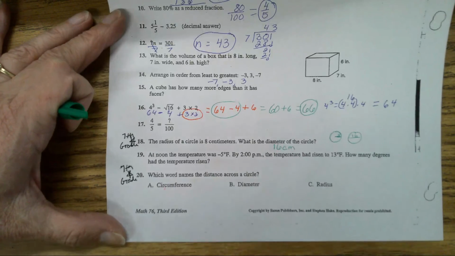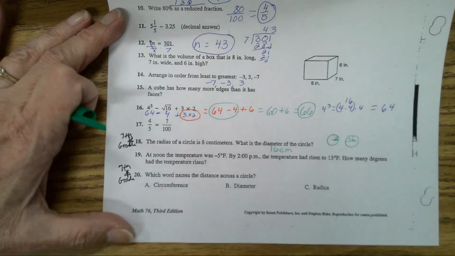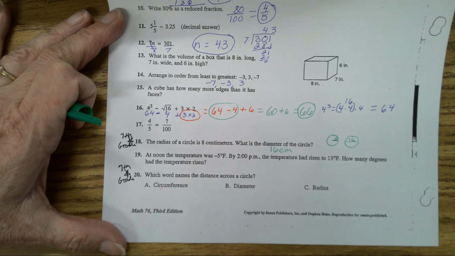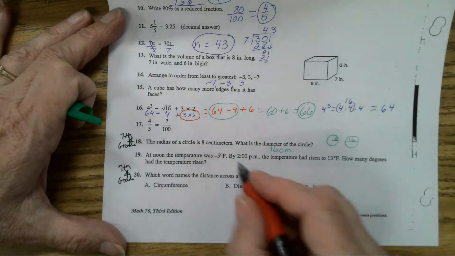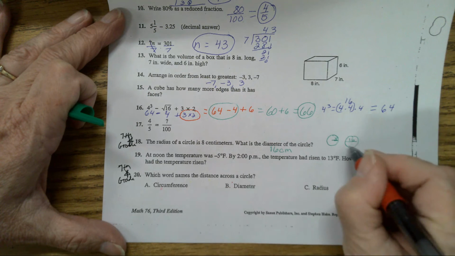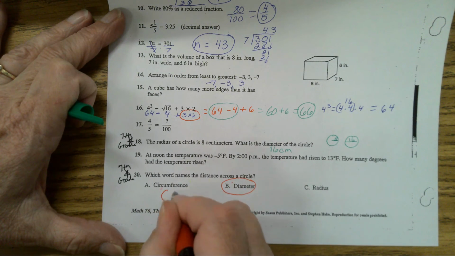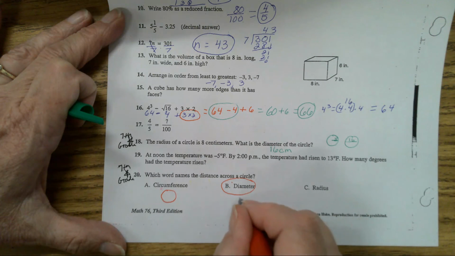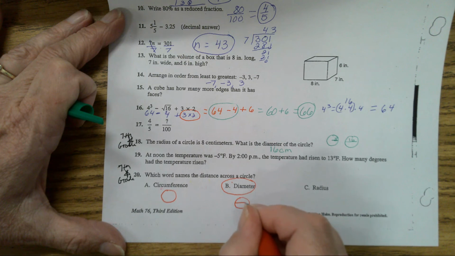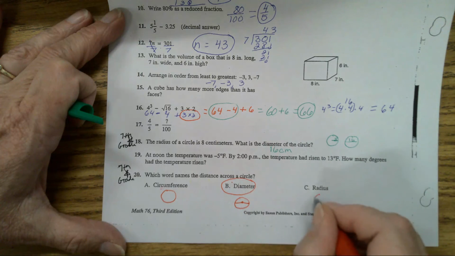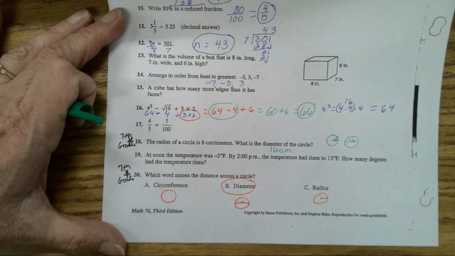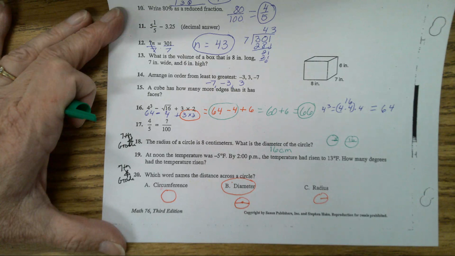And number 20, which word names the distance all the way across the circle? Class, it is across the circle, it's the diameter B. The circumference is the line that makes the circle. The diameter goes all the way across. And a radius just goes halfway across. Okay? Any questions? All right.